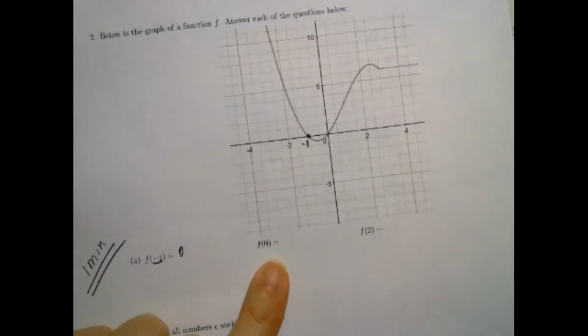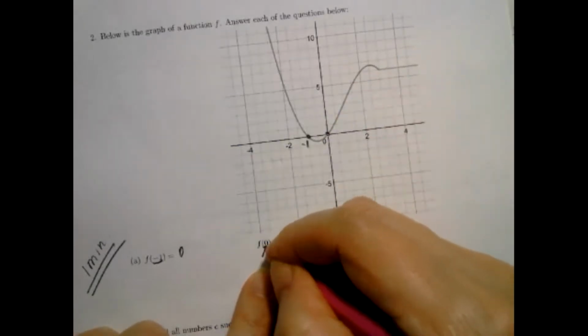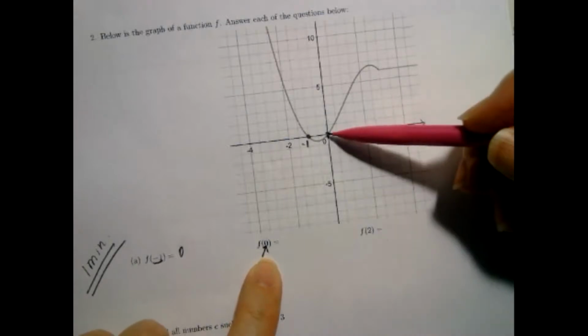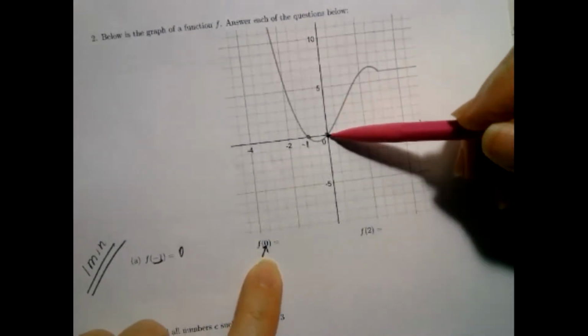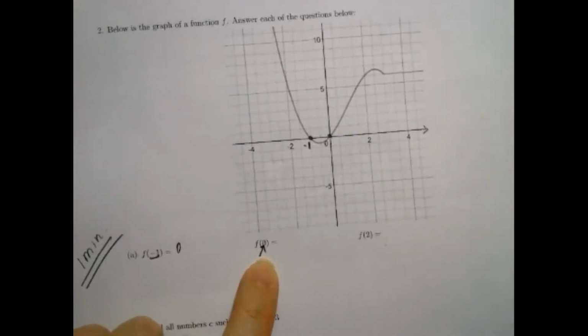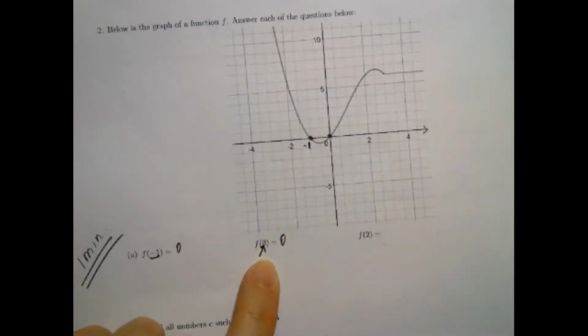Keep going. What's f of 0? Step number 1, you locate 0 on the x-axis. The inputs are always located on the x-axis, here. And then you take the vertical distance, but here again, at 0, we're crossing the graph. So what's f of 0? 0, right? Yeah, absolutely, because that's where we cross the graph.